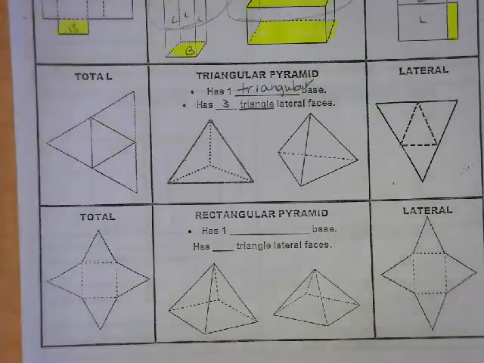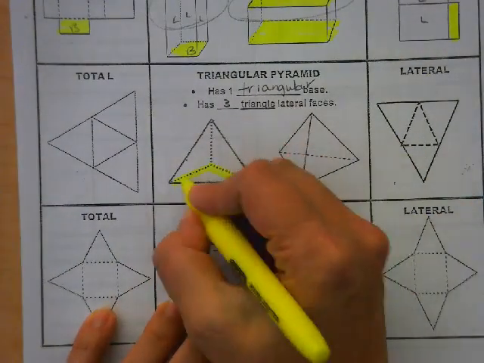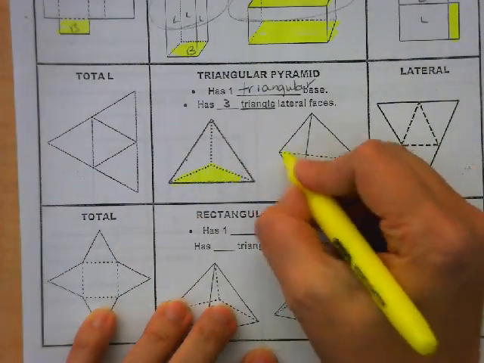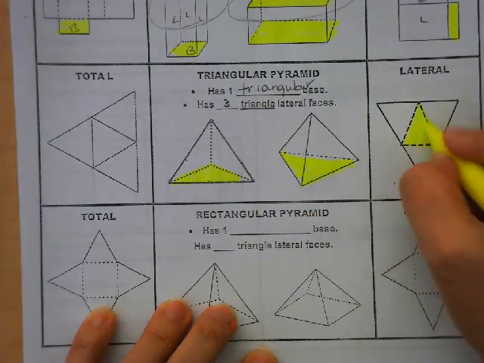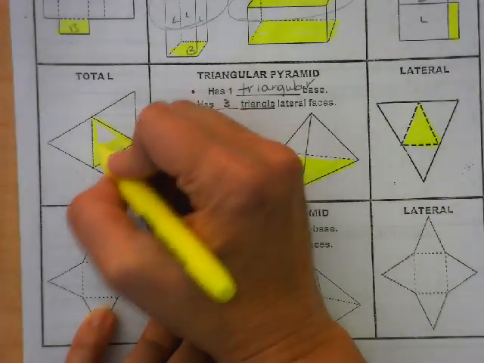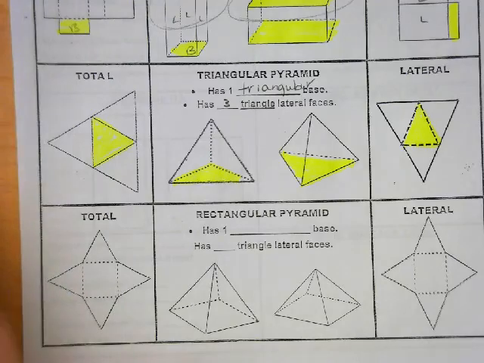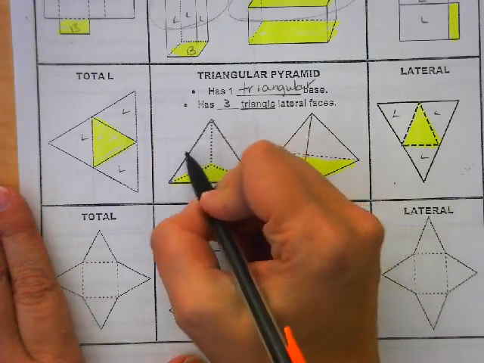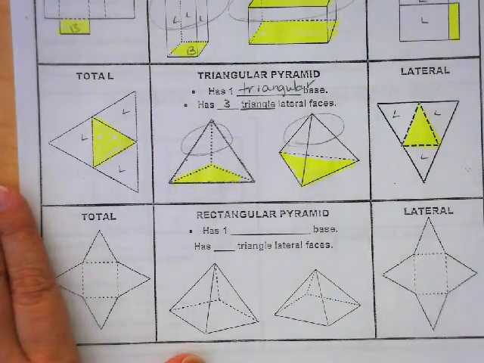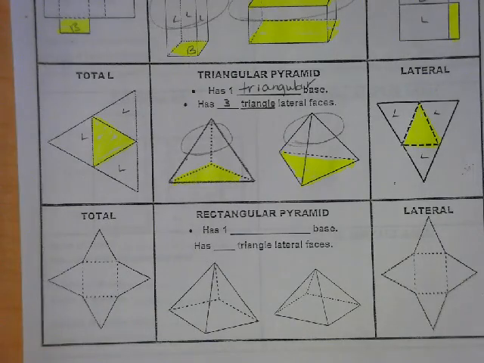So we are only going to highlight, we only have 1 base. And on the net, it happens to be in the middle. Okay? So our laterals are going to kind of be like our star pieces out to the side. Right? Here's our lateral. Here's our lateral. Okay, so make sure, one, you know the difference between a pyramid and a prism. And then two, lateral and total.